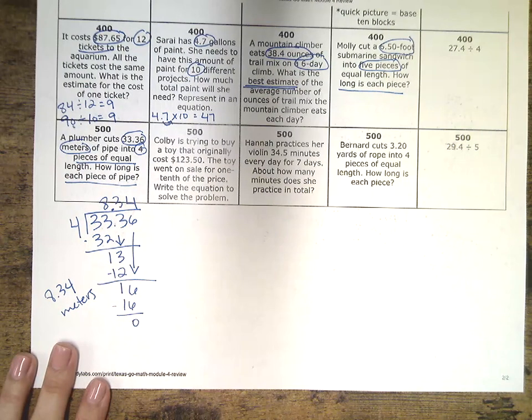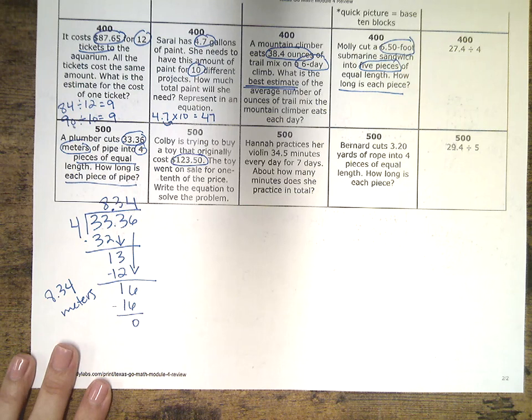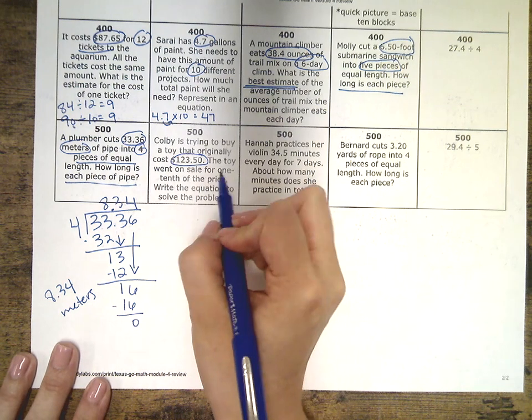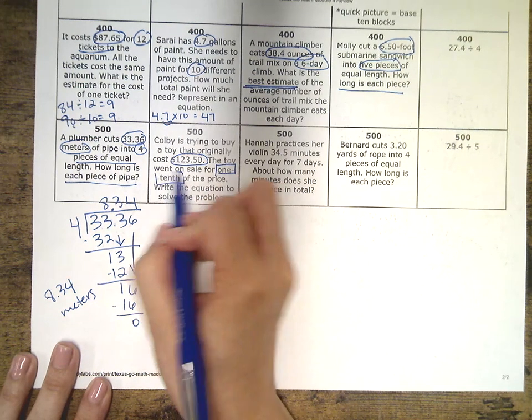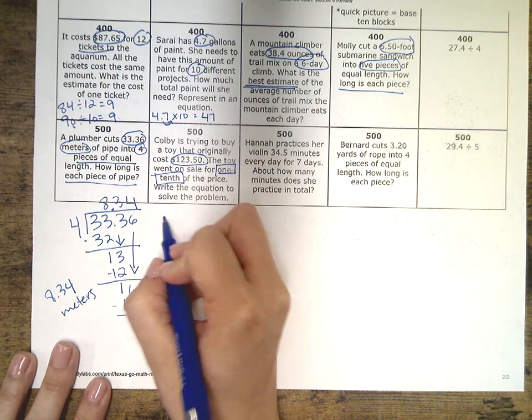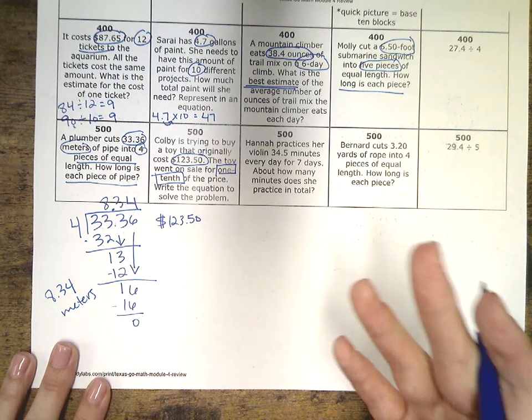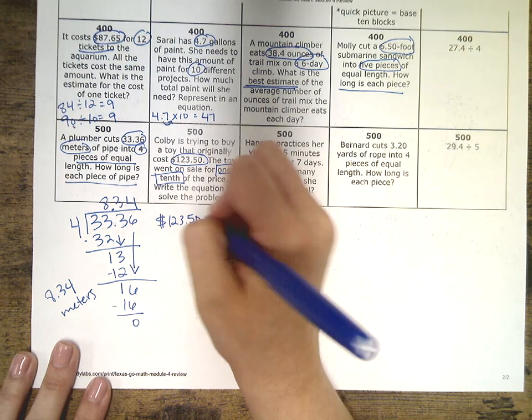Colby is trying to buy a toy that originally cost $123.50. The toy is on sale for 1/10 of the price. So I need to write an equation to solve the problem. So I have my 2 numbers, and I know in this one I'm multiplying.